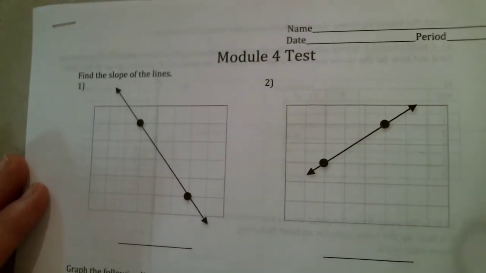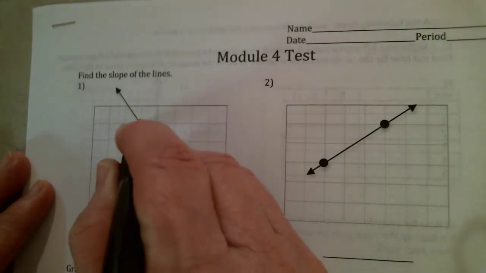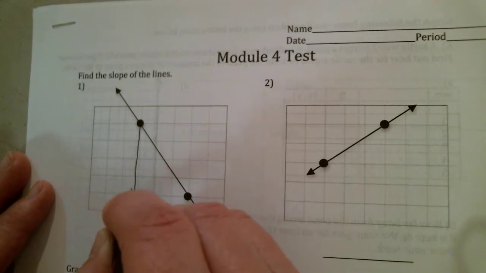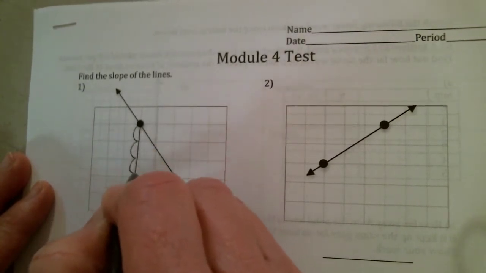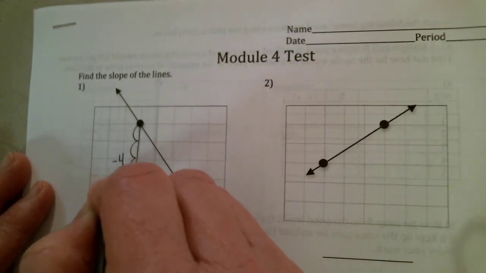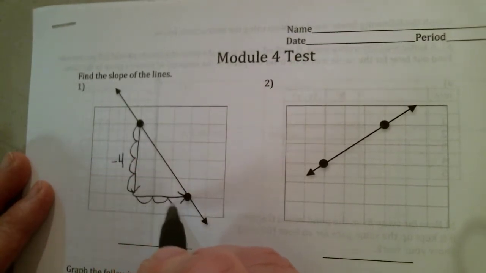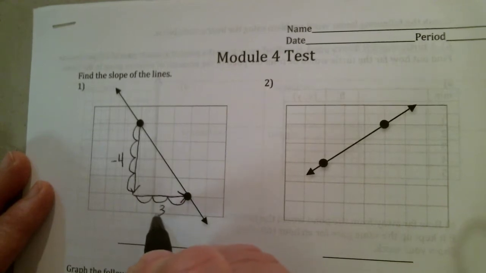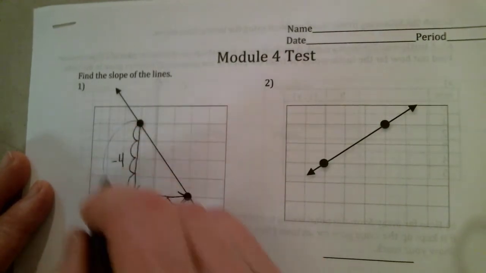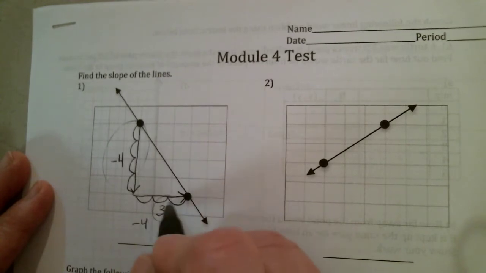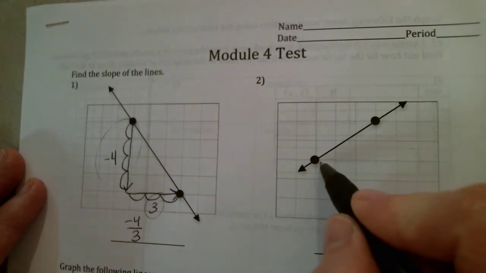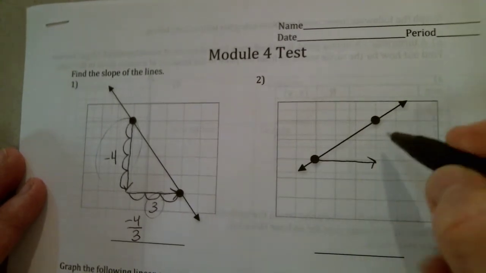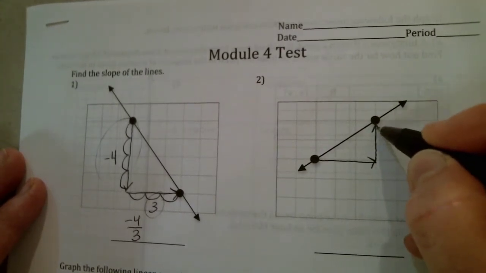For number 1, we're going to draw a vertical and horizontal arrow from one point to the other. My first arrow goes down and the second one goes to the right. Going down 4 is -4. Going to the right 3 is +3. The slope is rise over run. So we have -4/3.